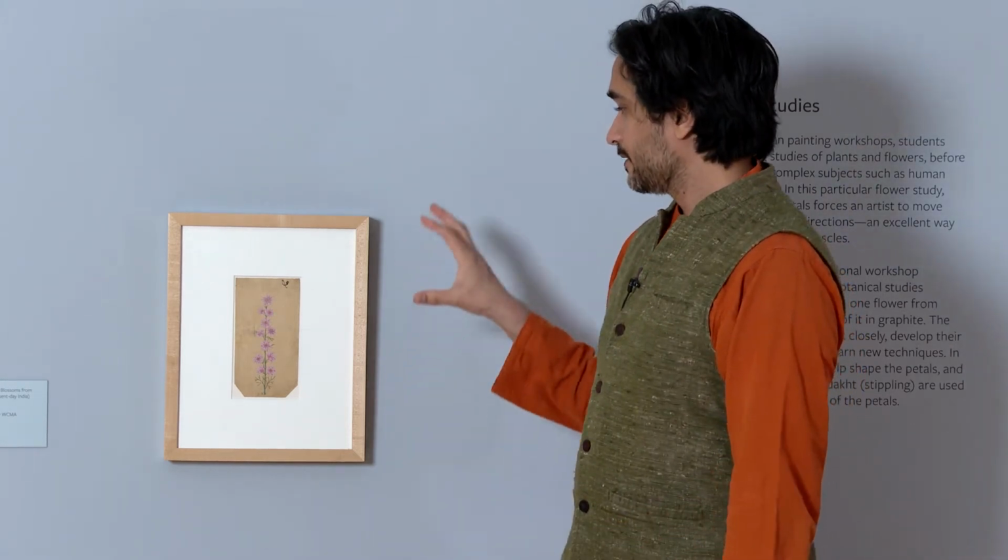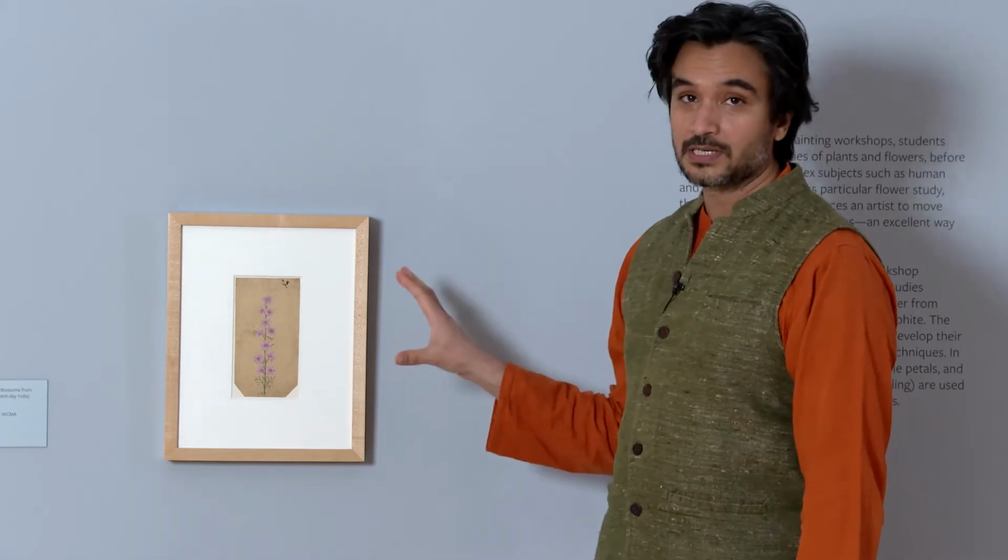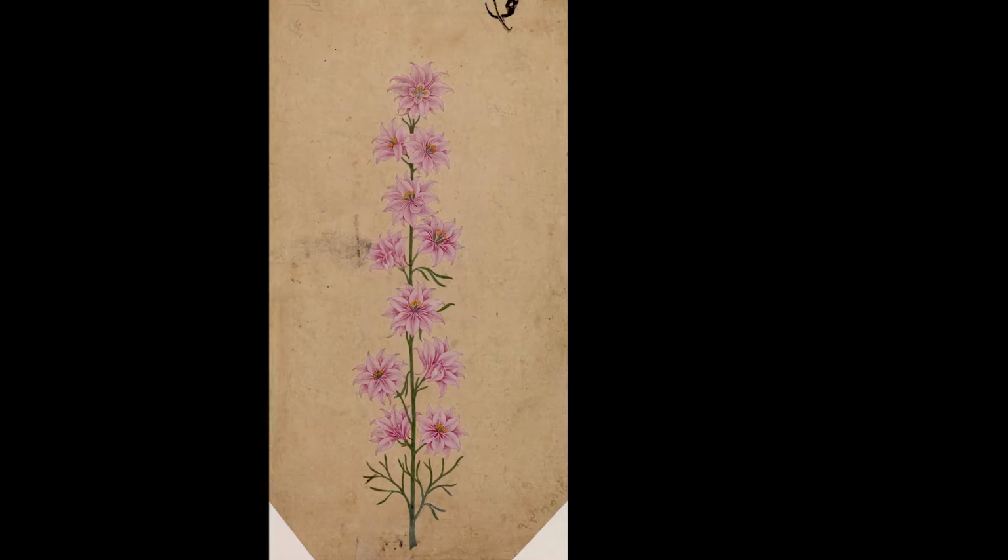The ultimate aim for this assignment is to hone in on this beautiful Mughal painting, which is the botanical study of a flower. It was one of the favorite themes in the Mughal atelier in the 17th to 18th centuries, in which the artists would focus on particular flowers. Sometimes they would make hybrid flowers, so they are not even real flowers but imaginary flowers, and go into real details in how to render them.